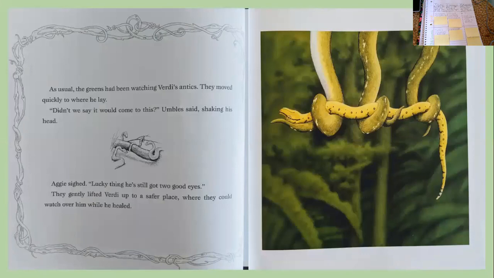As usual, the greens had been watching Verdi's antics. They moved quickly to where he lay. "Didn't we say it would come to this?" Humble said, shaking his head. Aggie sighed. "Lucky thing he's still got two good eyes." They gently lifted Verdi up to a safer place where they could watch over him while he healed.